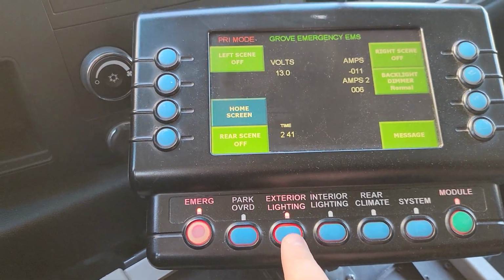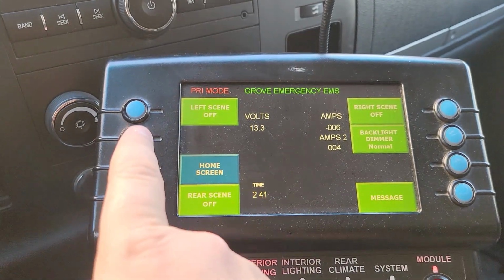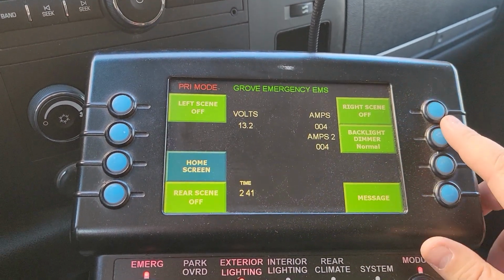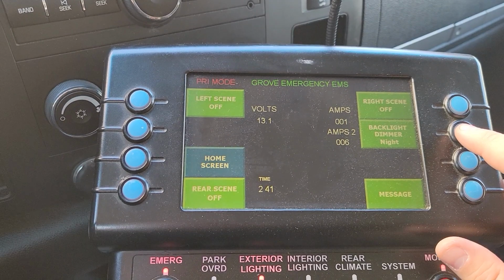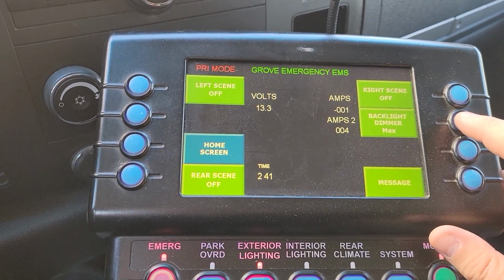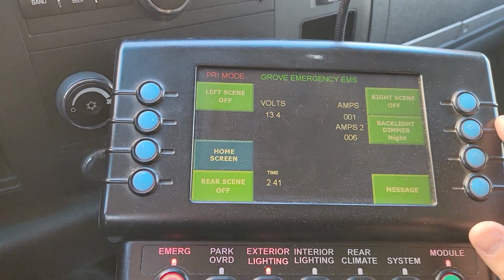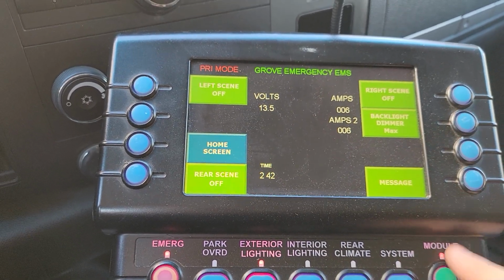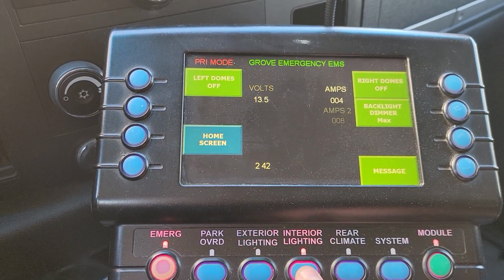For the exterior lights, we have our left scene, right scene, rear scene, and backlight dimmer. The backlight dimmer changes the backlight of your control panel. So during the day, if you need more light, or during night, if you need less light, you can dim and make this brighter. Next, we'll have interior lighting.